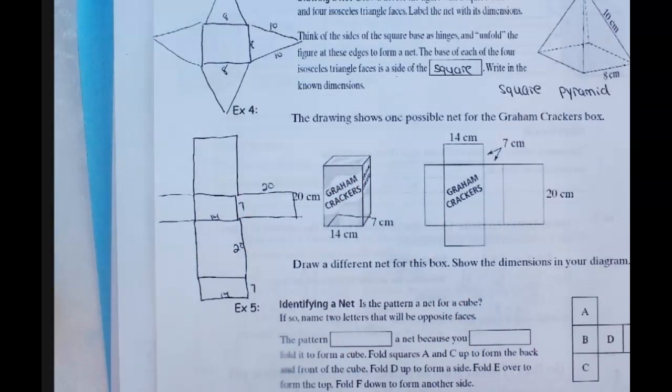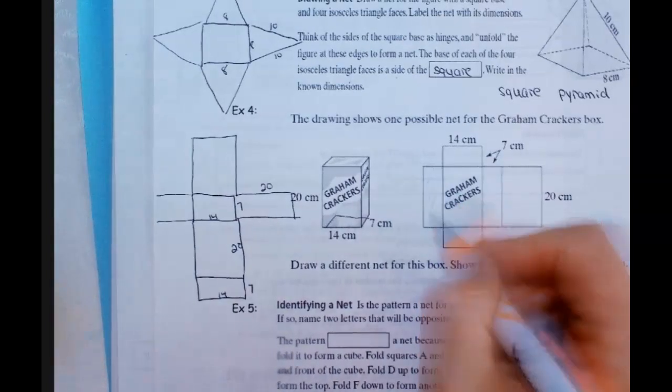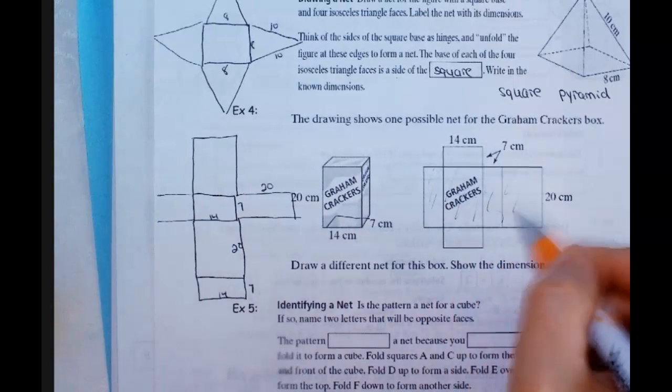So our ultimate goal in this unit is to eventually find the surface area. And the surface area is how much space is each one of these all together.